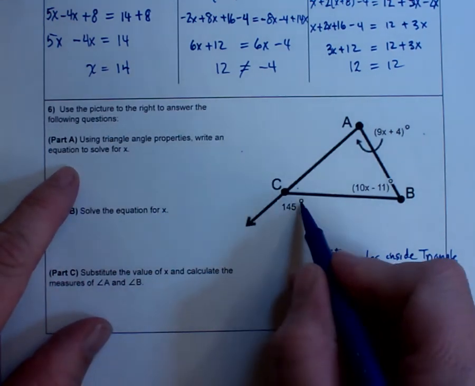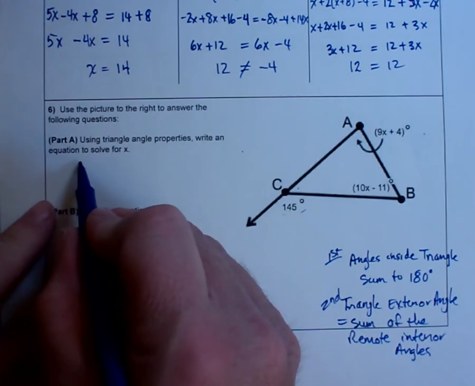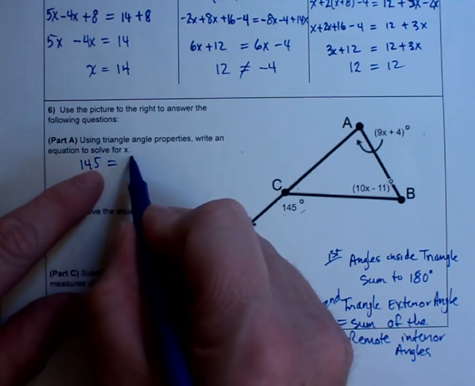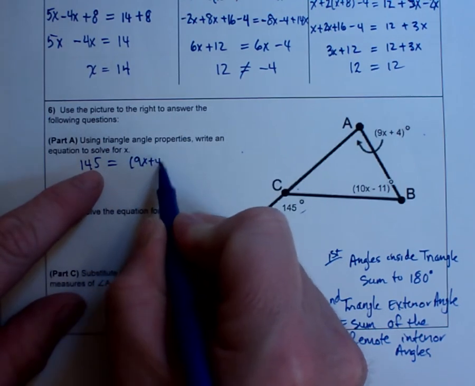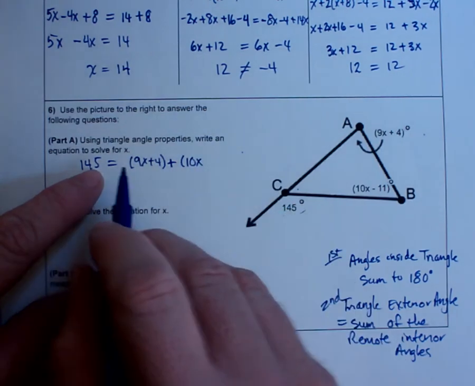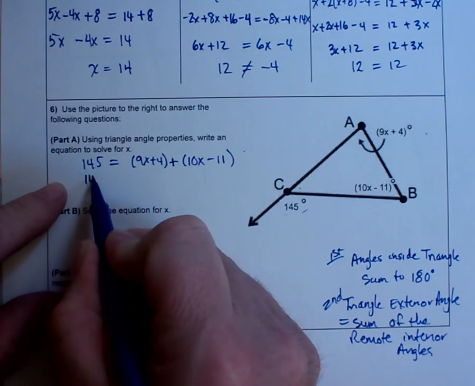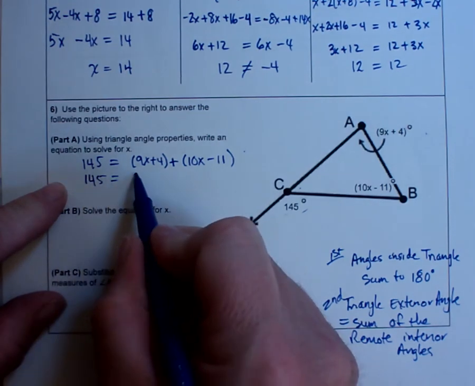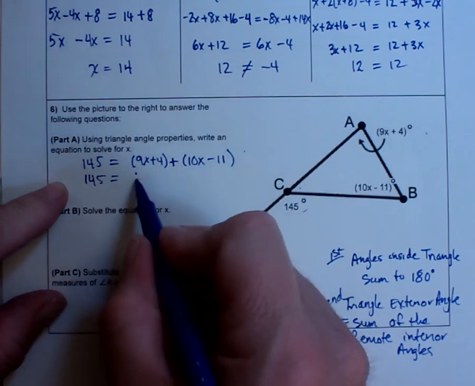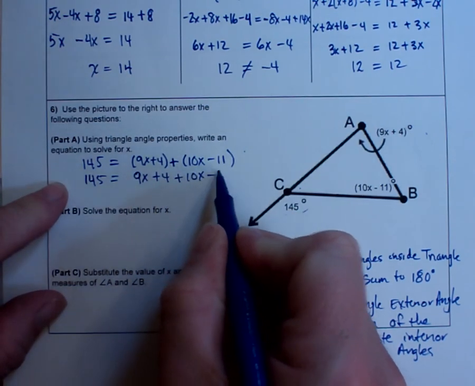This exterior angle equals the sum of these two over here. So all we have is 145 equals 9x plus 4 plus 10x minus 11. I could drop all the parentheses here because there's no distribution going on. So I'm just going to write it as 9x plus 4 plus 10x minus 11.